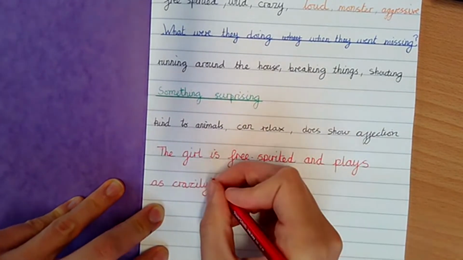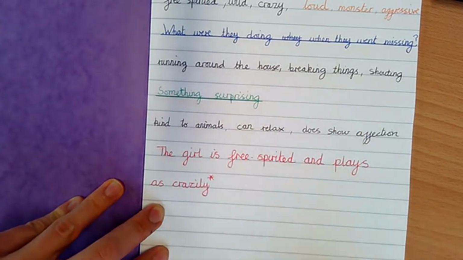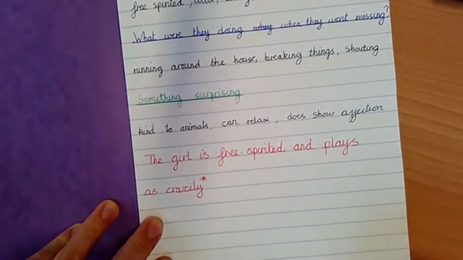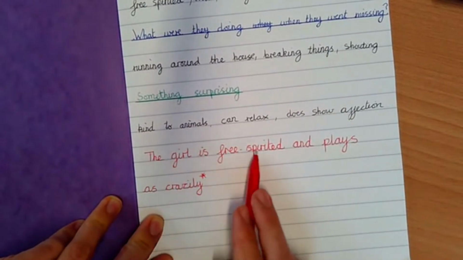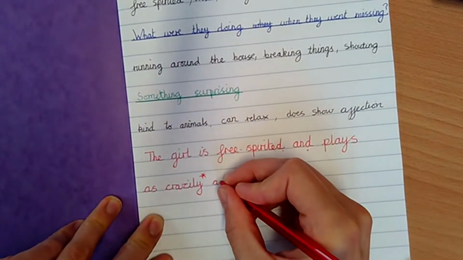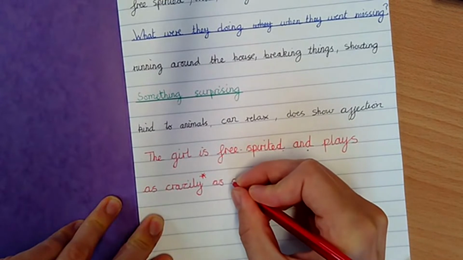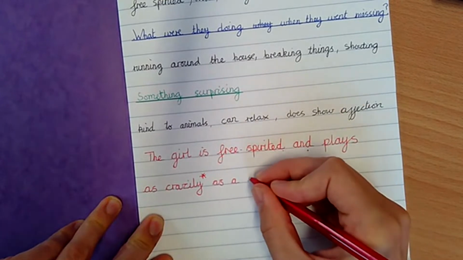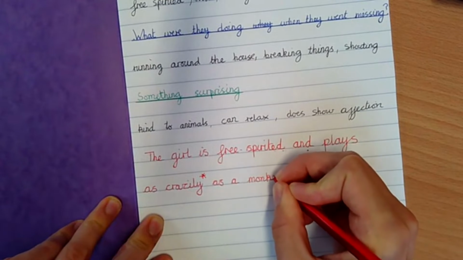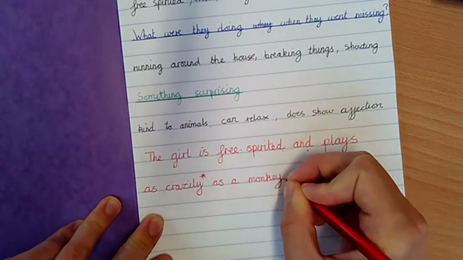I think I spelt that right, but if I'm unsure, I'm going to put an asterisk there, because I never let my difficulty in spelling stop my love for writing. The girl is free-spirited and plays as crazily, I said, my simile, as a monkey. Because I've seen monkeys on television, and they can run around and they kind of do their own thing. Monkey.